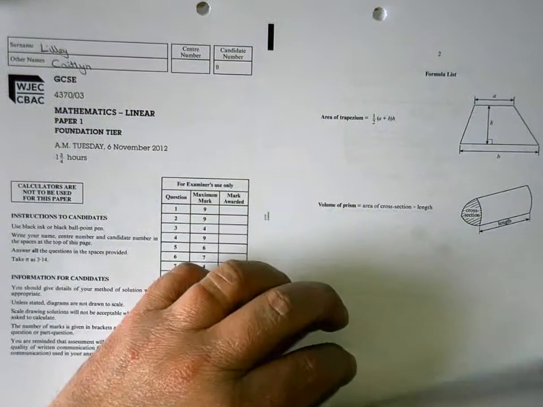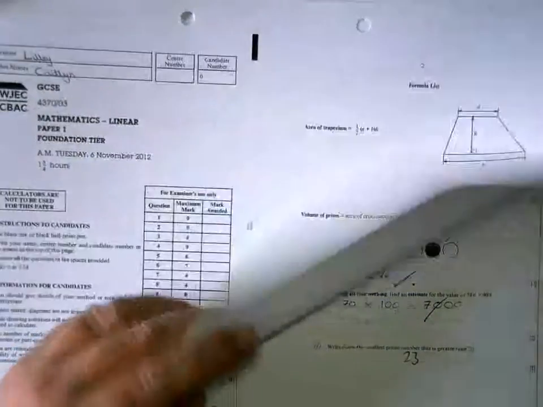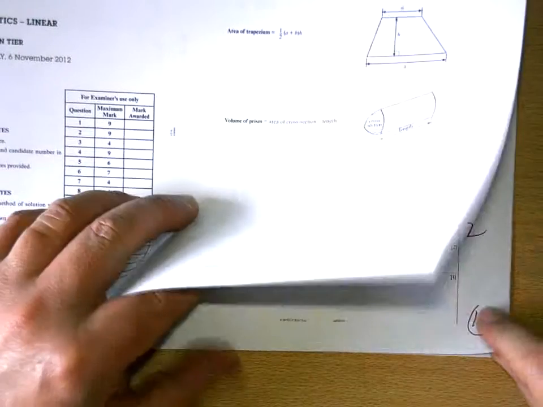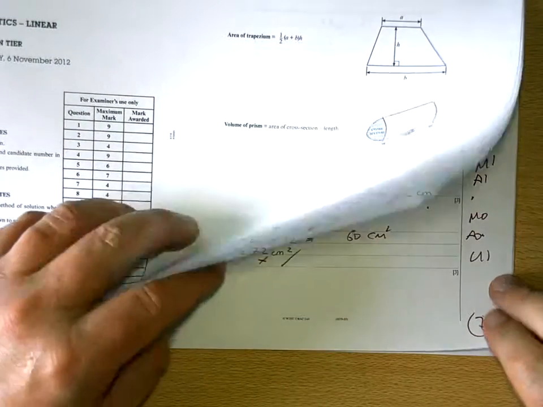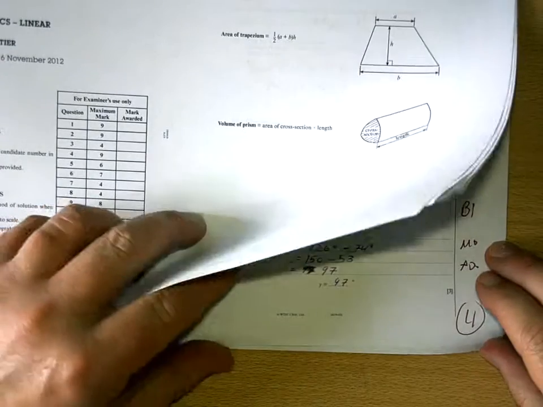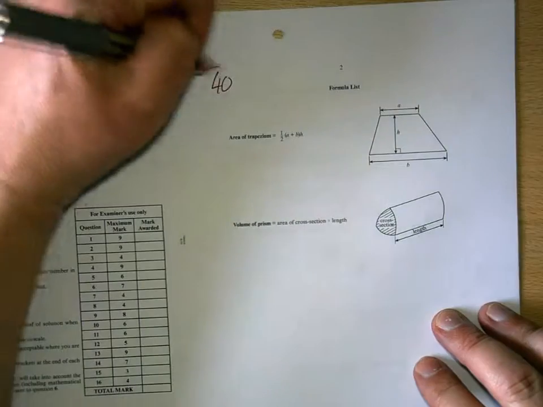Right then. So as I said, mostly you've been in the 50s. I don't think you're going to get to the 50s with this paper. In fact, I'm not sure if you get in the 50s. Let's see. 11, 18, 25, 29, 31, 35, 40, 40. Yeah, I didn't think that was a good performance.